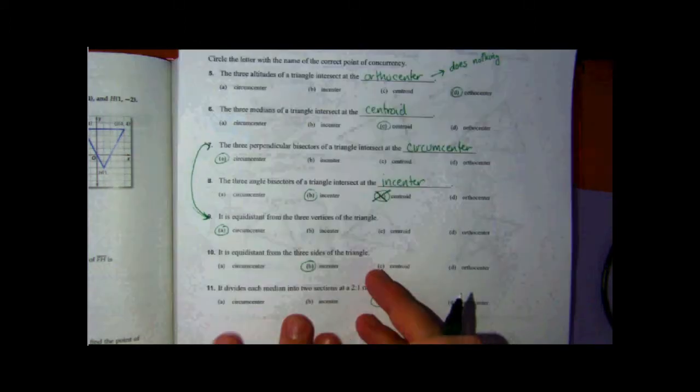Equidistant from the three sides of the triangle is the incenter, and the incenter comes from the angle bisectors. Angle bisectors, and that one is number 8. So 10 and 8 have a relationship.